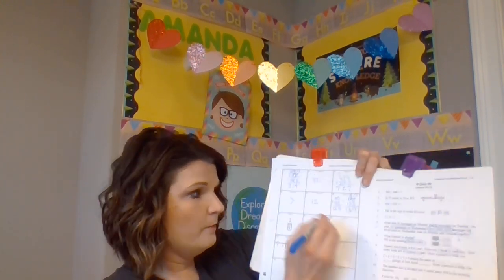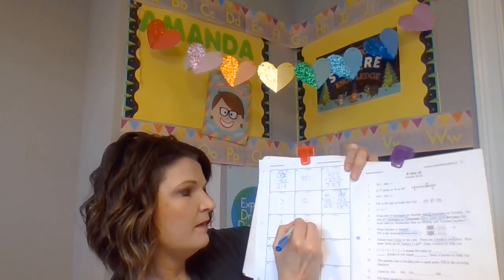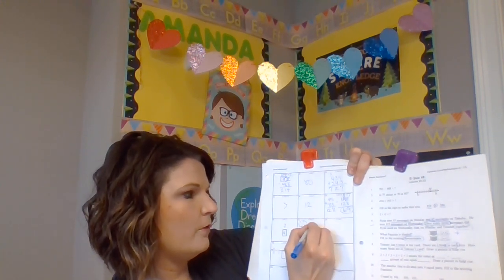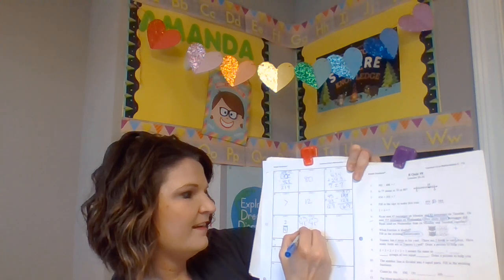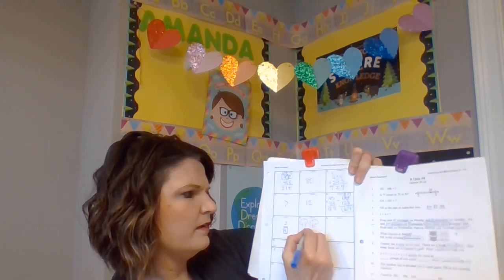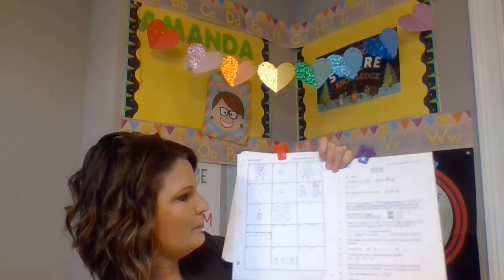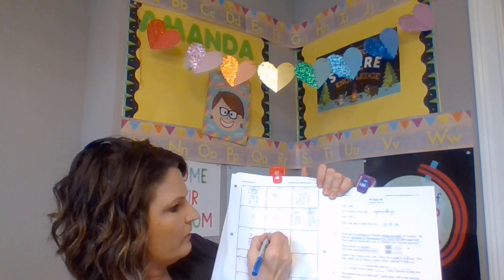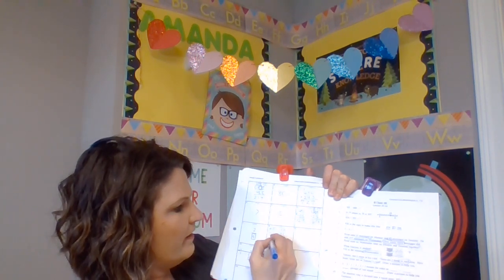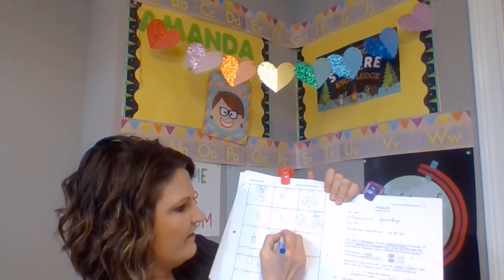Draw a picture to help you. Okay, so I'm going to draw 4 trees. Sorry, my art is not the greatest, especially holding this board. Okay, and then I'm going to put 2 birds in each tree. I'm just going to draw circles. 1, 2, 3, 4, 5, 6, 7, 8.